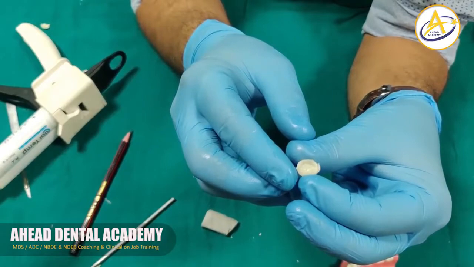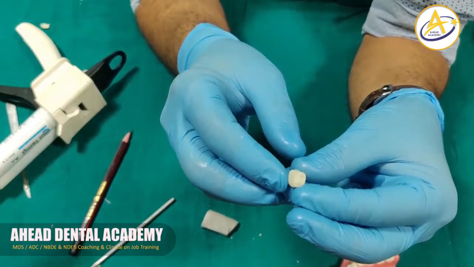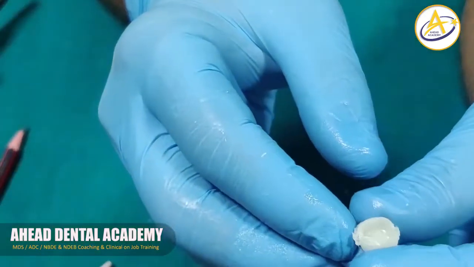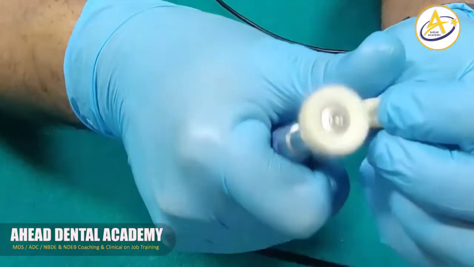And we'll shape this according to the margins, and then we'll seat it and check the seating.